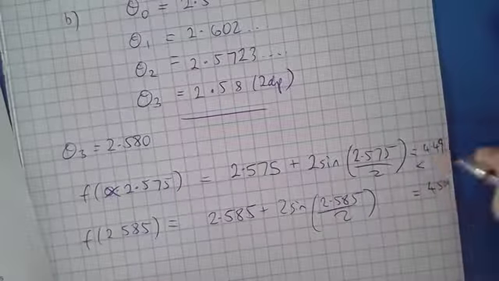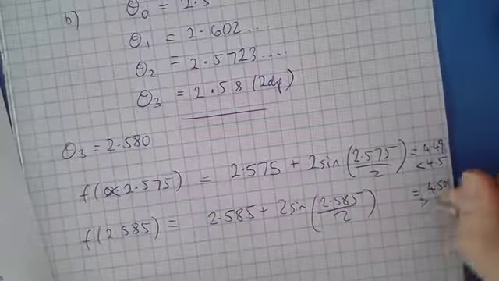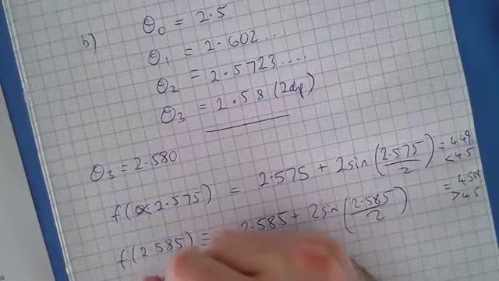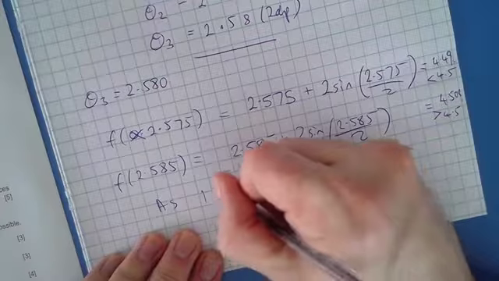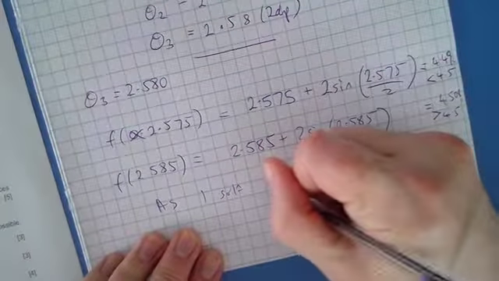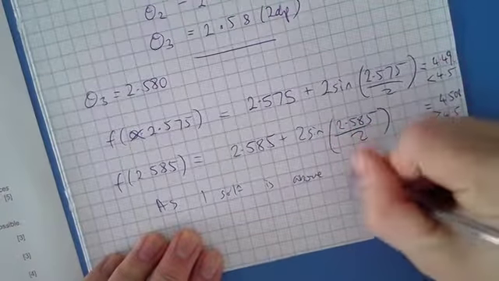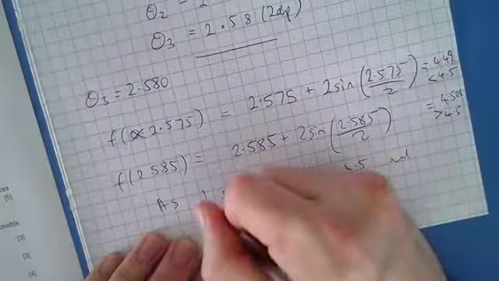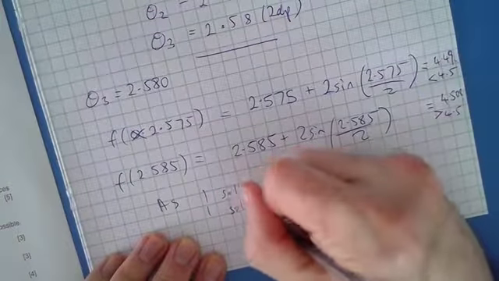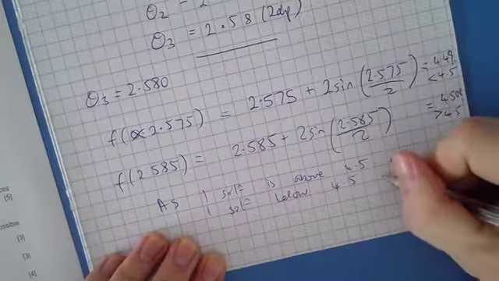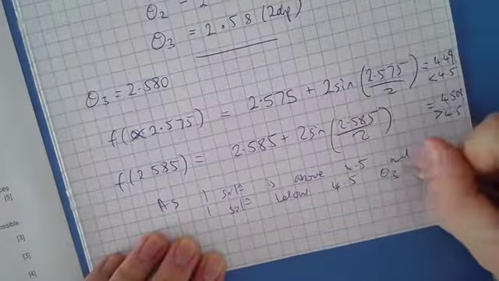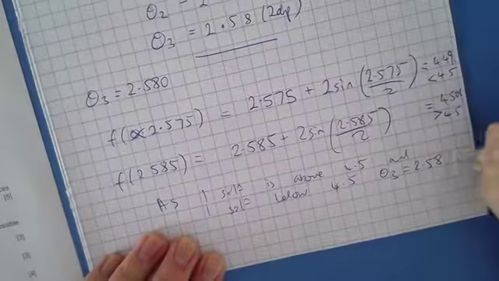So I'd say less than 4.5 here, and greater than 4.5 there, so one solution is above 4.5 and one is below 4.5, therefore theta 3 equals 2.58 to 2 dp.